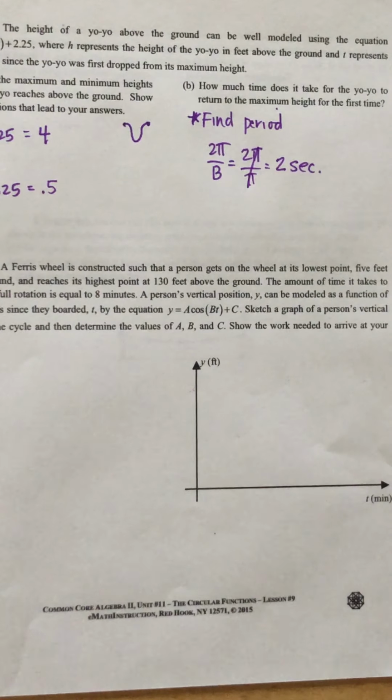All right, next one. Example 3, we have a Ferris wheel. It's constructed such that a person goes on the wheel at its lowest point. That makes sense, right? We wouldn't climb all the way up to the top of a Ferris wheel to get on. Now, this Ferris wheel is 5 feet above the ground, reaches its highest point at 130 feet above the ground. The amount of time it takes to complete one full rotation, so one full rotation, AKA the period, is equal to 8 minutes.